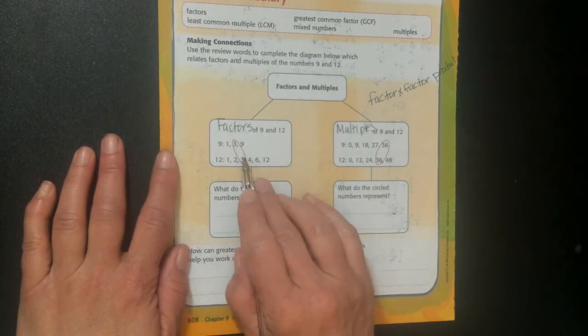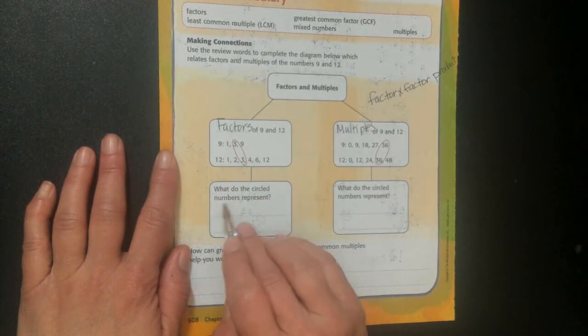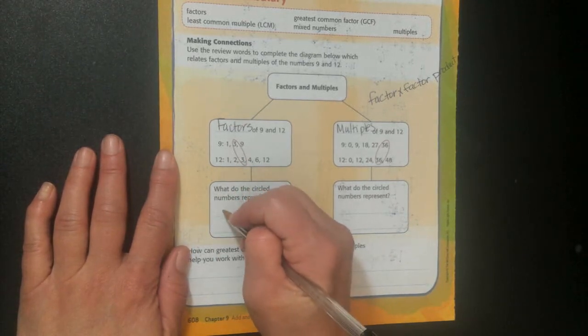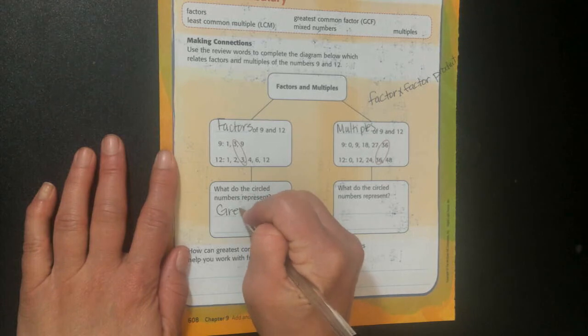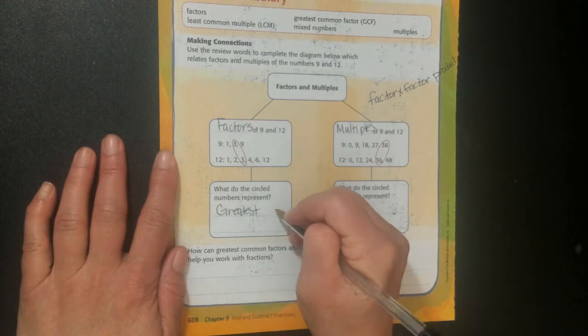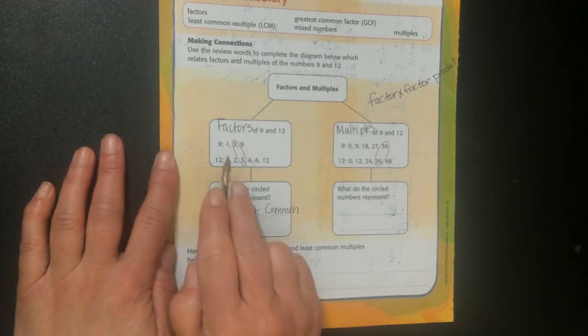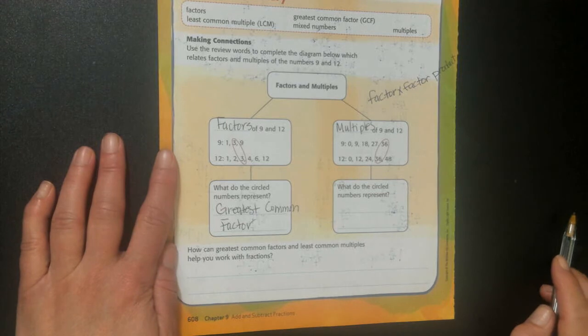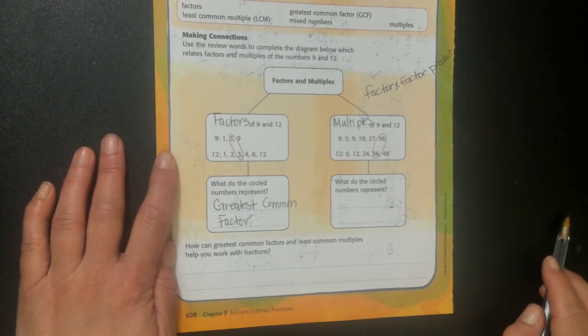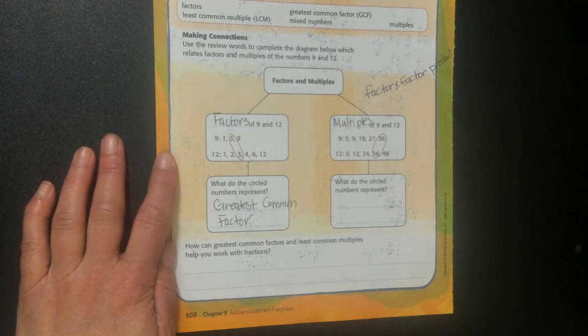And now they're asking me, what did they do here? What do the circled numbers represent? They represent the greatest common factor. That's why they're circled, right? They're looking for what factor these two numbers have in common. They both can be divided by 3, right? If I was reducing my fractions, I'd want to do that. If I'm trying to make my fractions smaller, I'd want to do that.